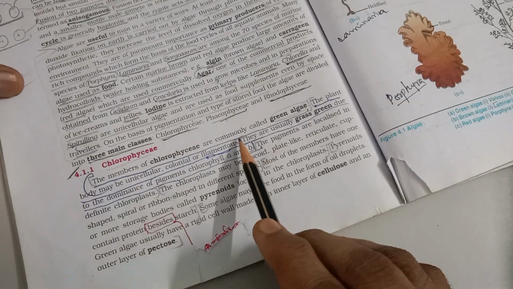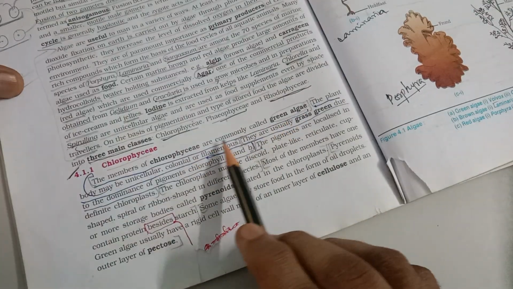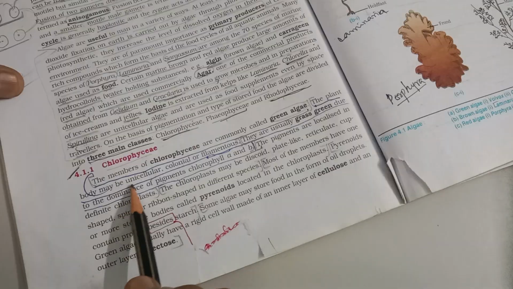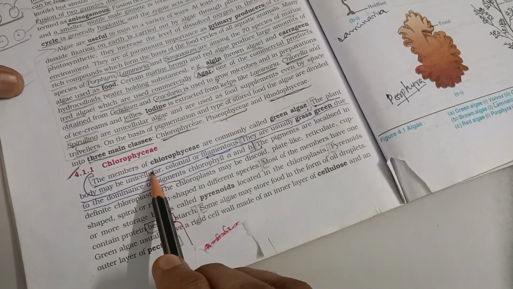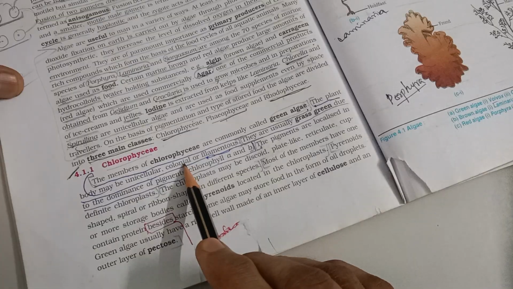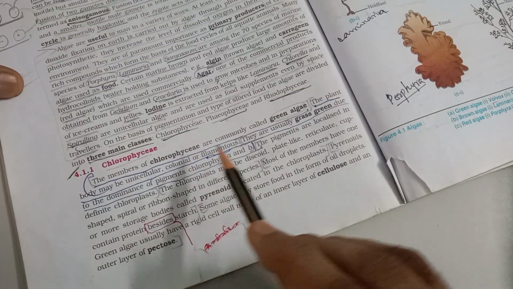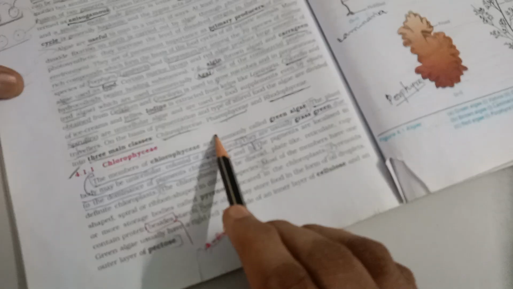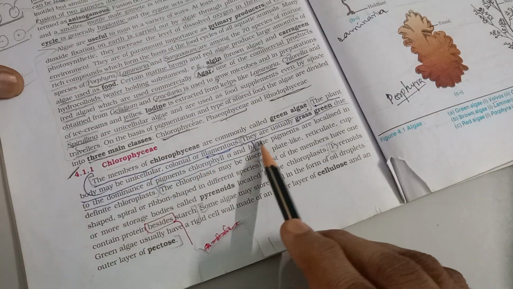Members of chlorophyceae are commonly called green algae. The plant body may be unicellular, for example Chlamydomonas. A colonial form of the plant body in chlorophyceae is Volvox. A filamentous plant body of chlorophyceae, for example Chara. Now these are the different plant bodies in chlorophyceae members.